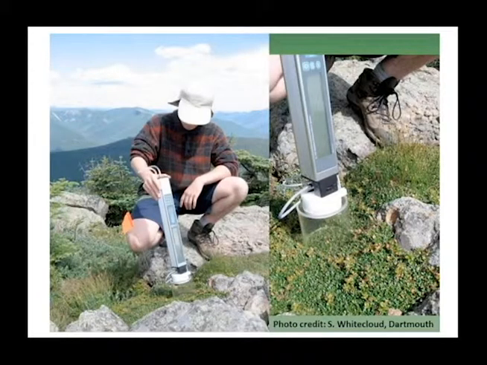So here we can see Simone. We can see her site is certainly at elevation. This white piece on top of the leaf chamber is actually our custom canopy chamber attachment accessory.